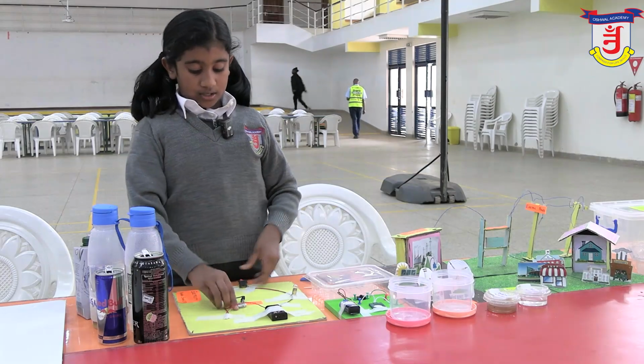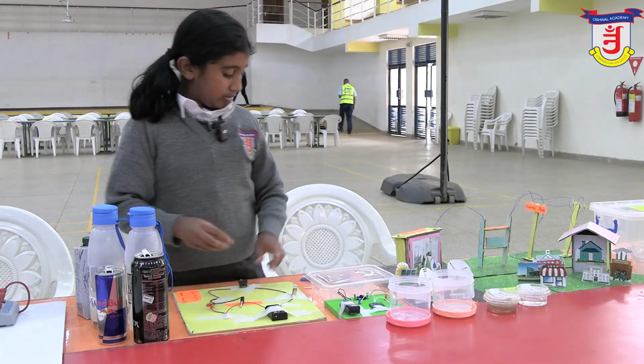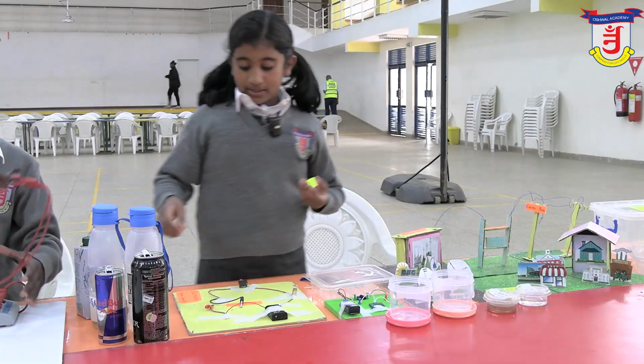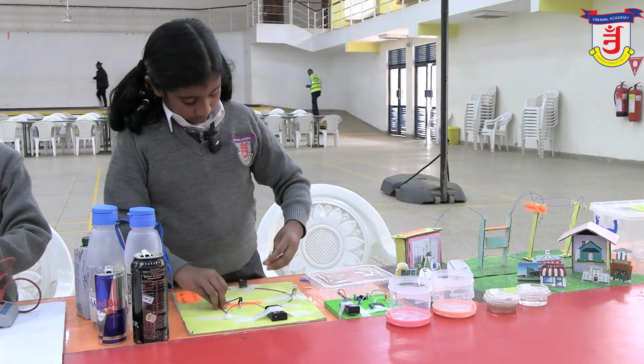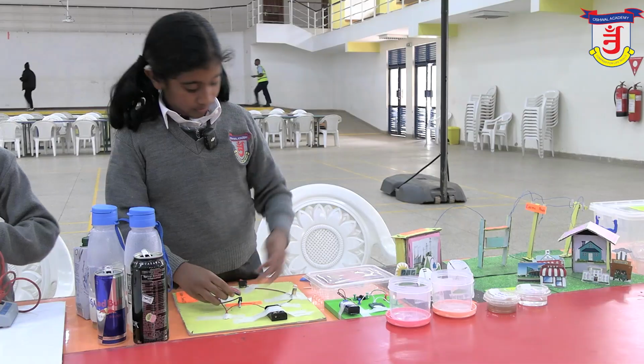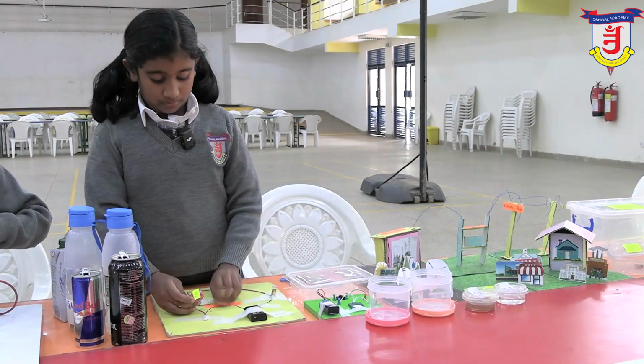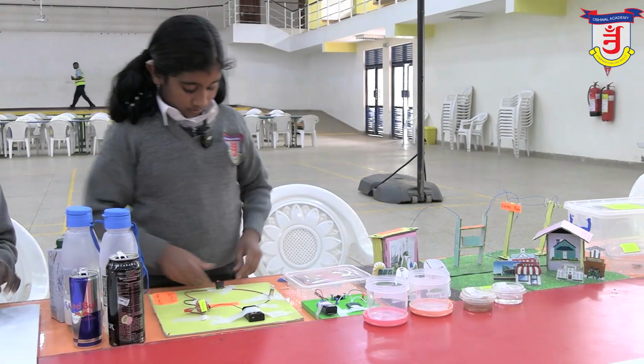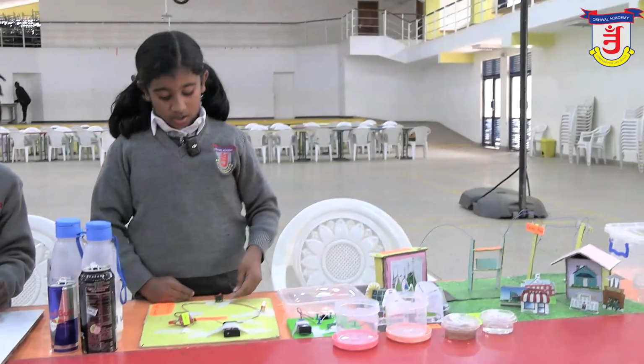This means it's a non-conductor. Let's test metal. Look, it's a conductor of electricity.